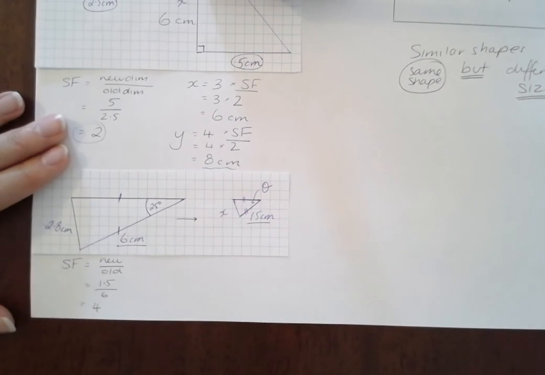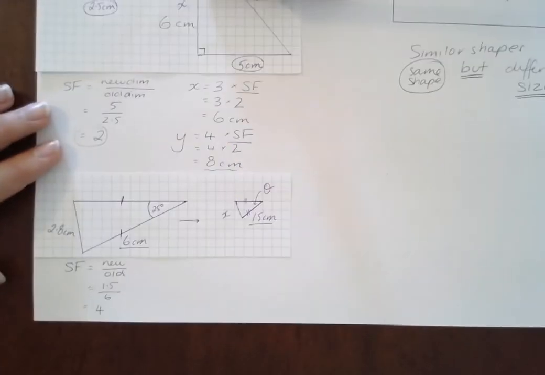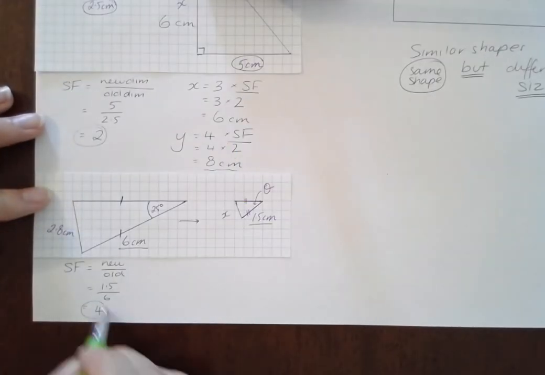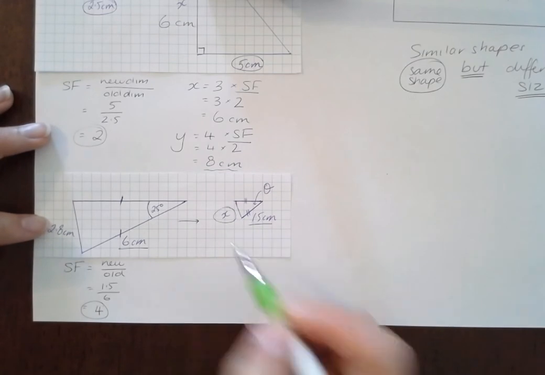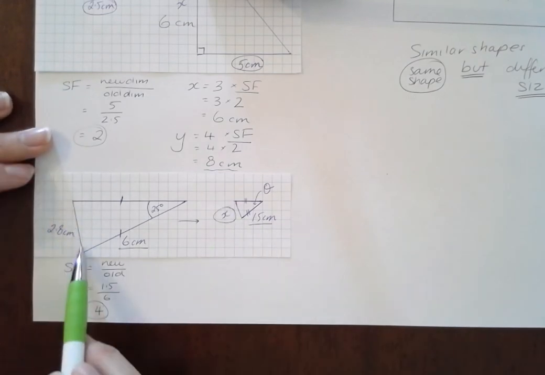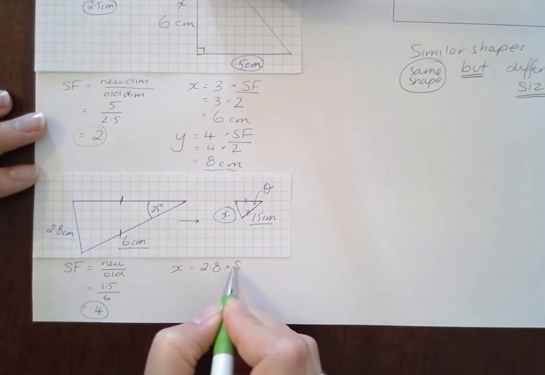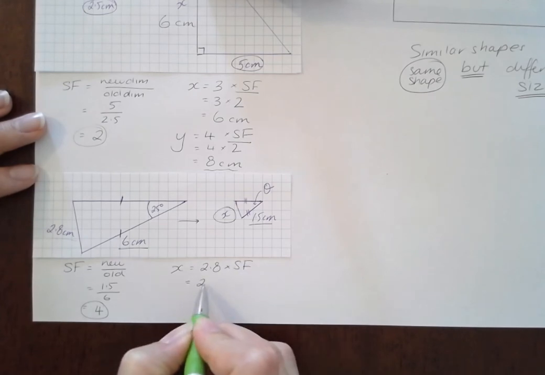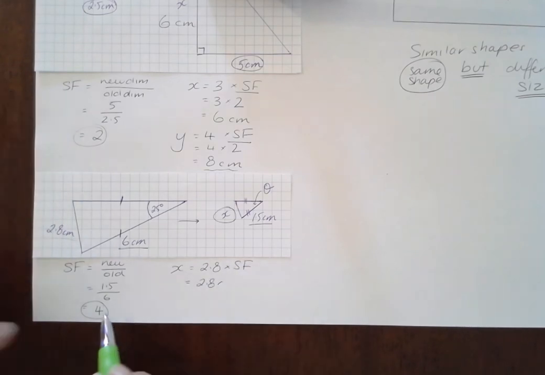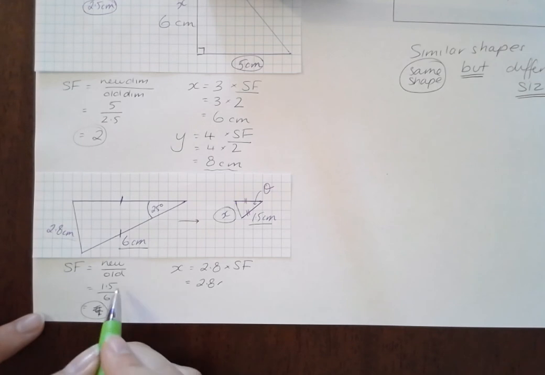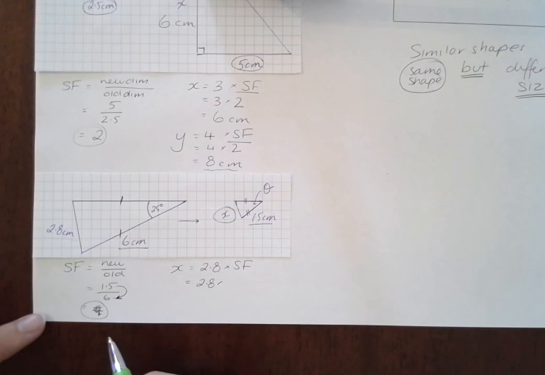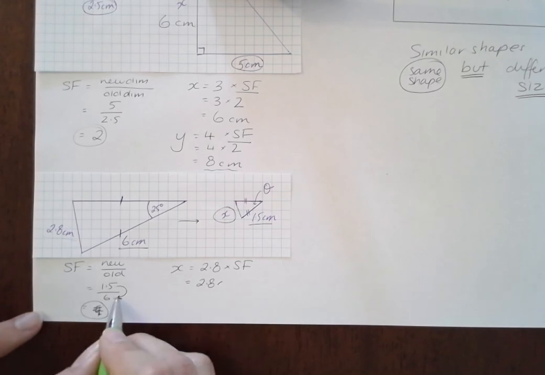I'm going to squeeze this one up so we can see it a bit better. There we go. So we've got our scale factor of 4, and what we're trying to find firstly is x. It corresponds with this value here. So x will equal 2.8 multiplied by our scale factor. I've done this again, I'm so sorry. This is not 4, because that would be 6 divided by 1.5. We've got to do 1.5 divided by 6. Same error. You can see it's a really easy thing to mess up there.